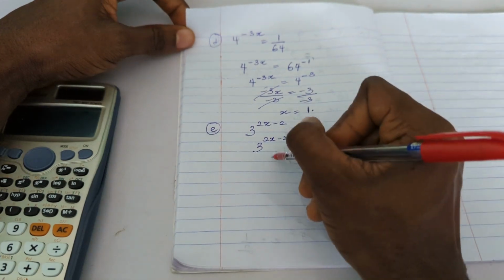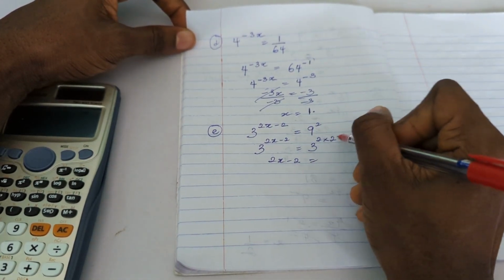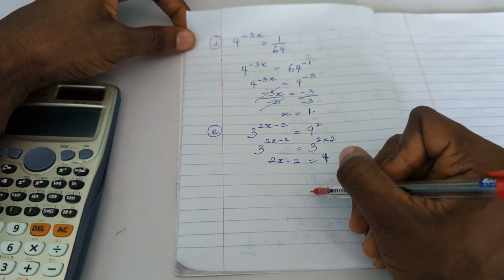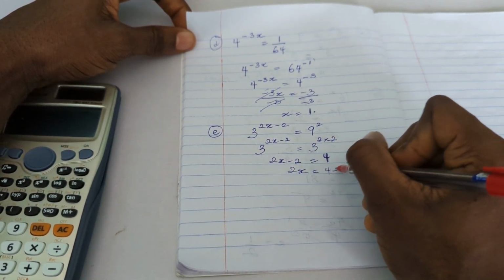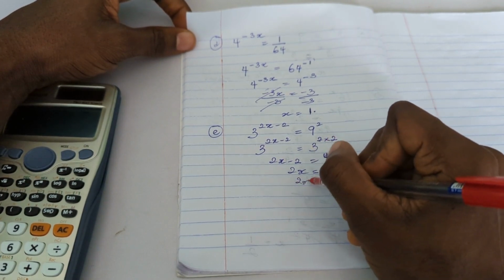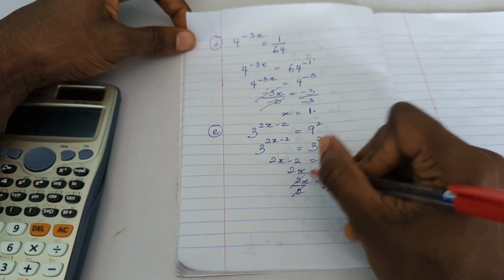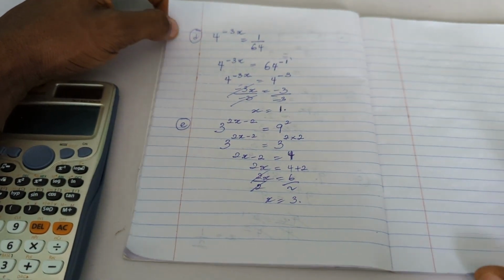So we could easily write that 2x minus 2 is equal to 2 times 2, which is 4. So if we collect like terms, you can say 2x is equal to 4 plus 2, and 2x is equal to 6. If we divide both sides by 2, then x is equal to 3. And that's what we have for that.